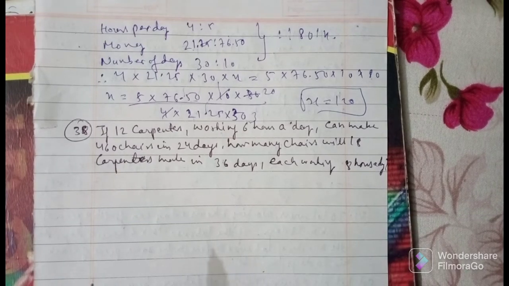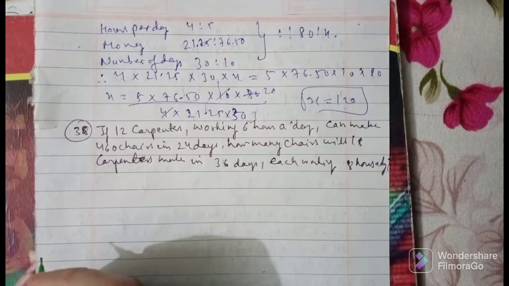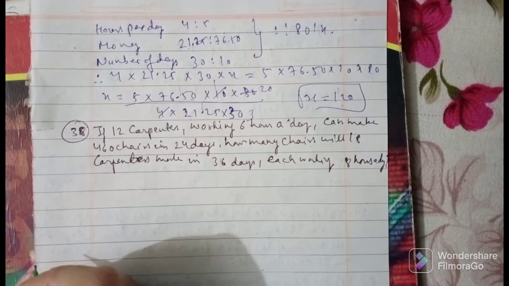So the options we have are 1260, 1320, 920 and 1380. So we go for it, and that being, let the required number of chairs be x.